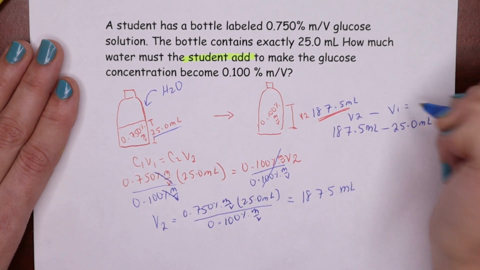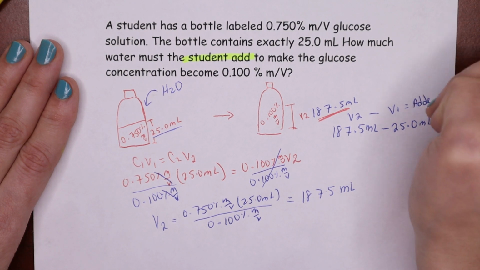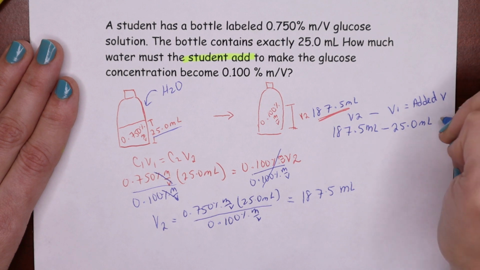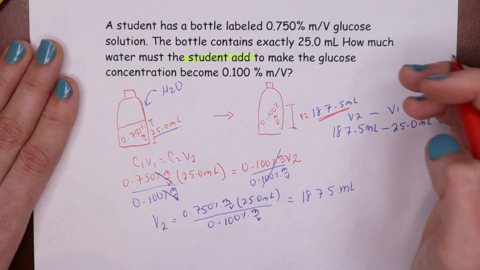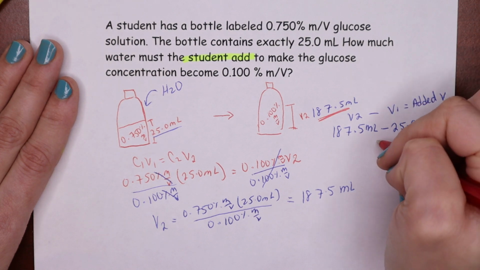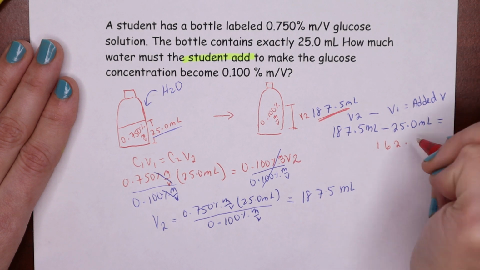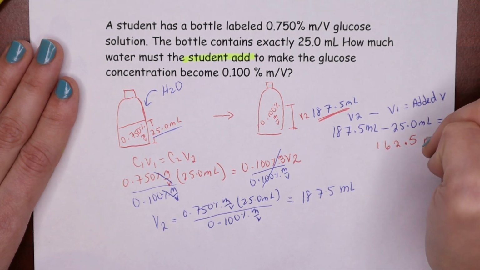And this is going to give us the added volume. Okay, so plug this into your calculator and your answer is going to be 162.5 milliliters.